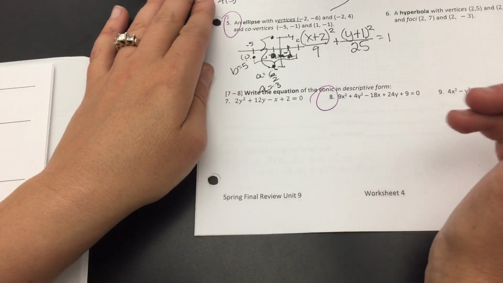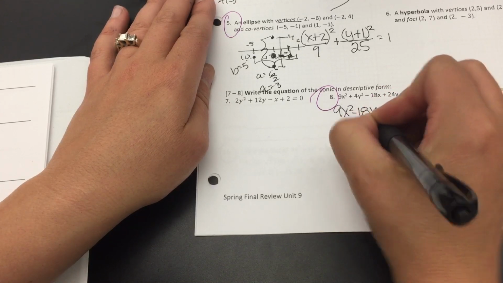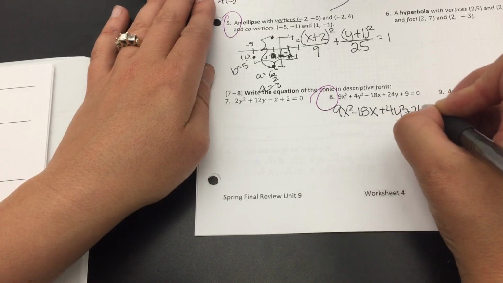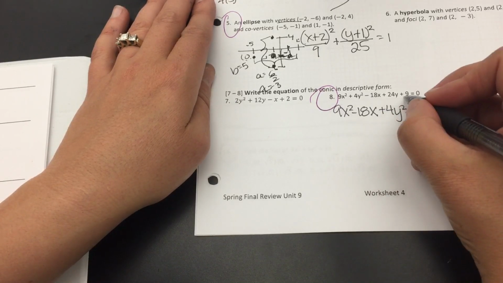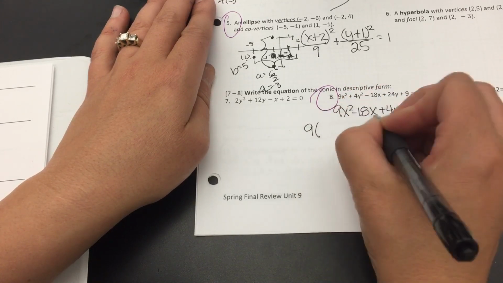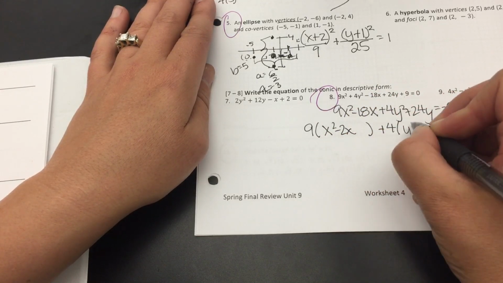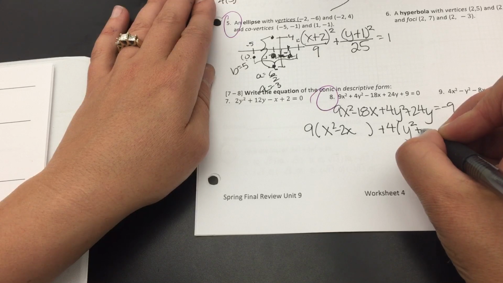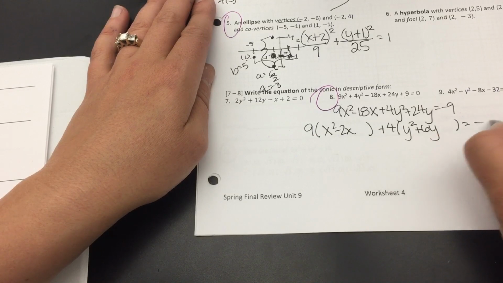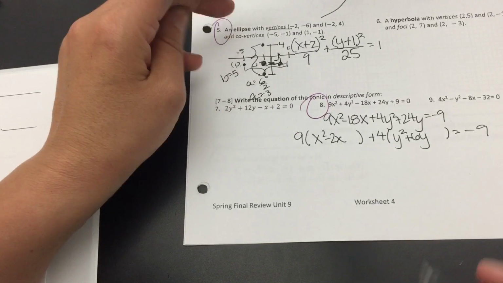Okay, so I like to take my x terms and put them next to each other, and my y terms and put them next to each other, and move the constant to the other side. Then I factor out my leading coefficient for each pair. Four times 6. I know I'm going into that other space there, but I'm not assigning. I'm not going to do 9 today.